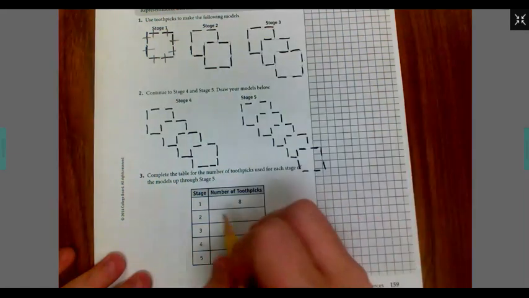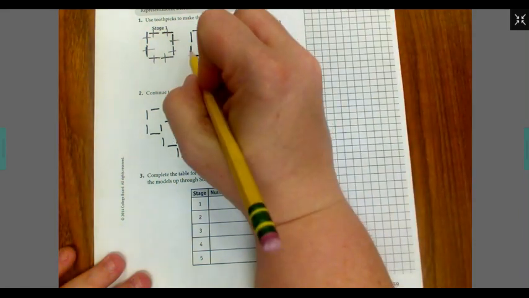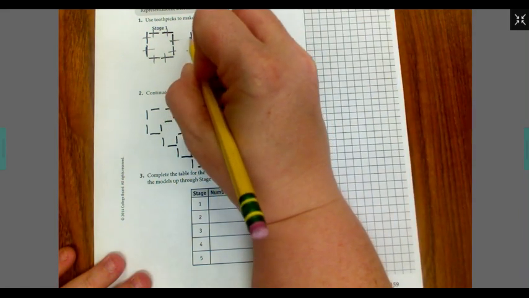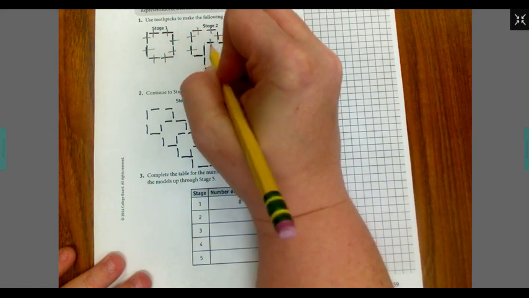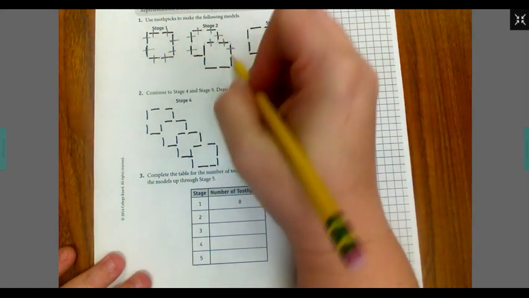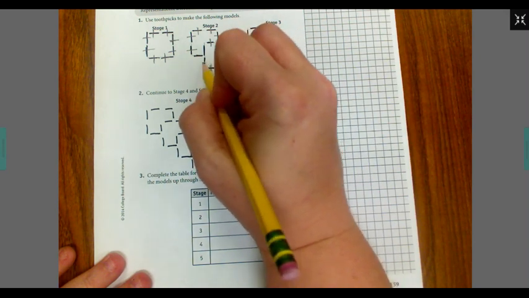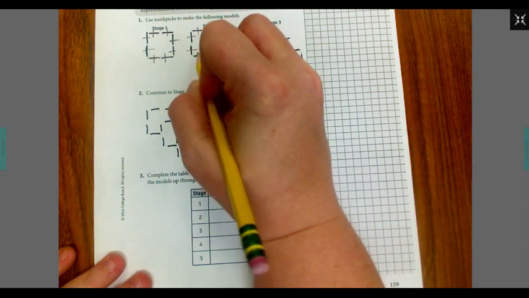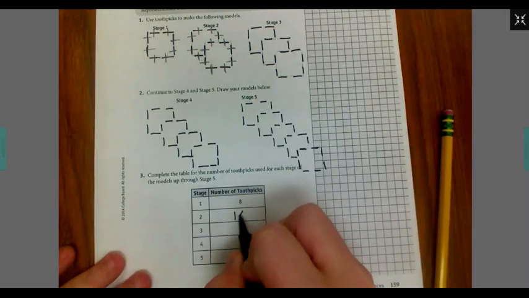There were 8 toothpicks at level 1 or stage 1. Let's count stage 2. 1, 2, 3, 4, 5, 6, 7, 8, 9, 10, 11, 12, 13, 14. So 14 of them at stage 2.